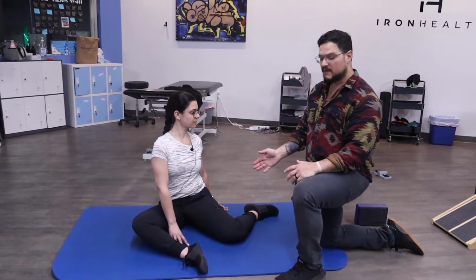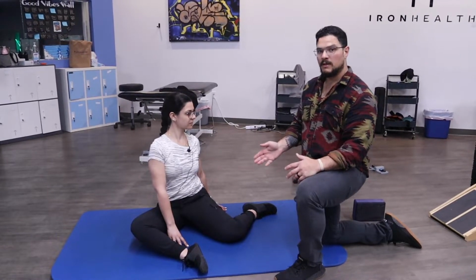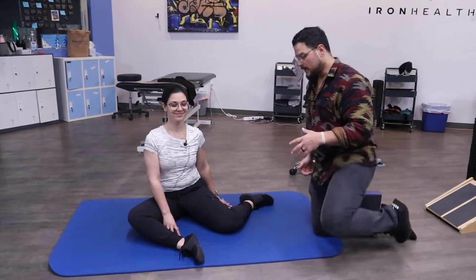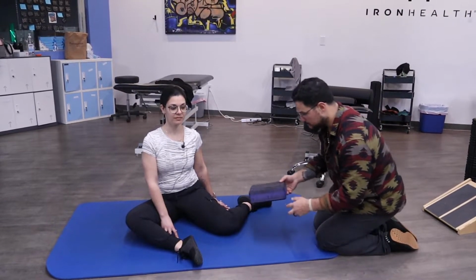She's a good example of this because she has pretty good mobility. Not everyone's going to look like this. If I did it on myself, I do not look like this. So what we can do for an addition to make it a little more comfortable is to actually elevate your backside so your hips can have more range of motion.